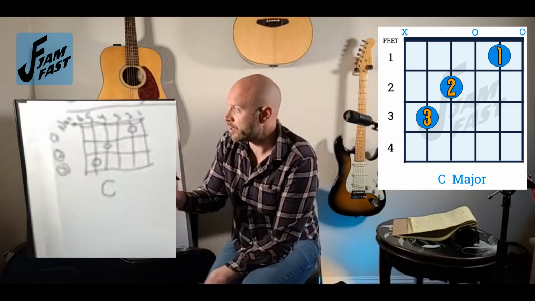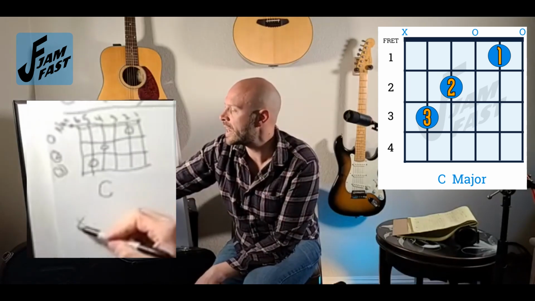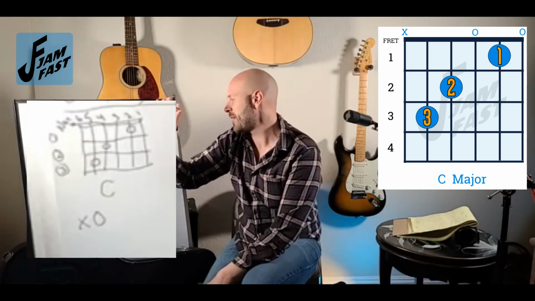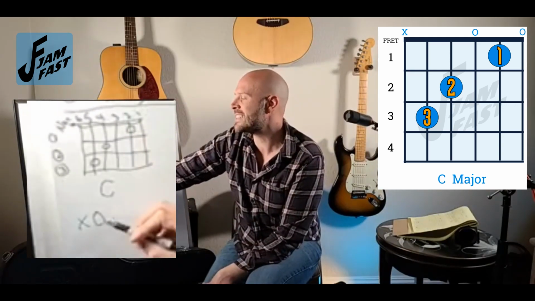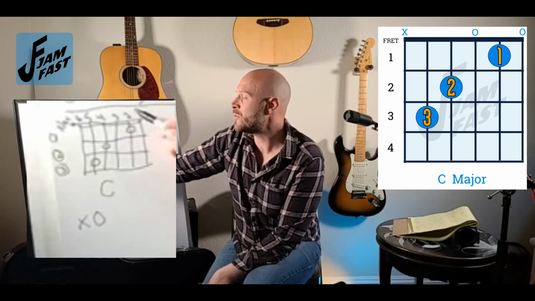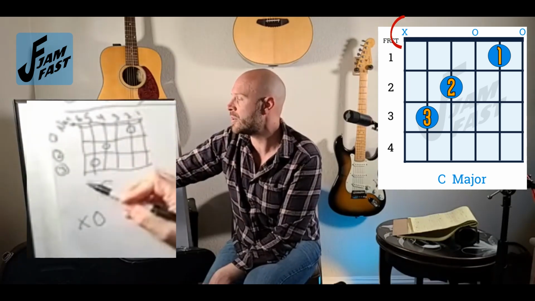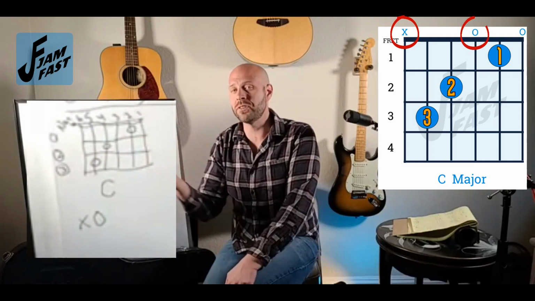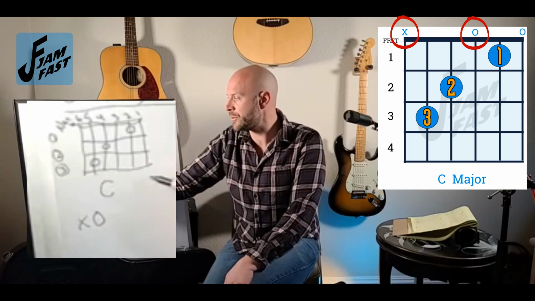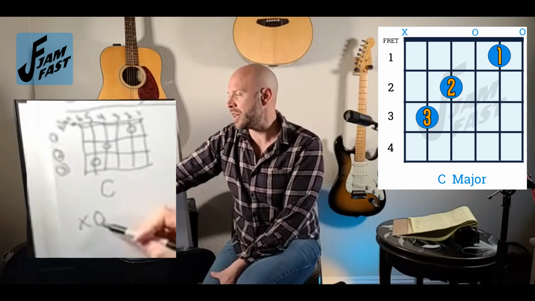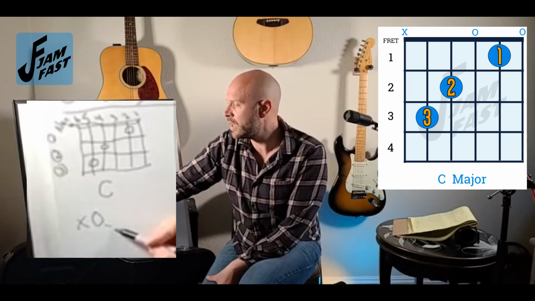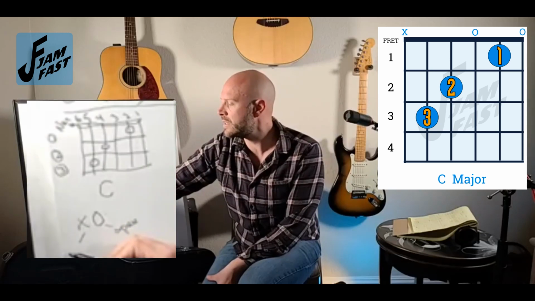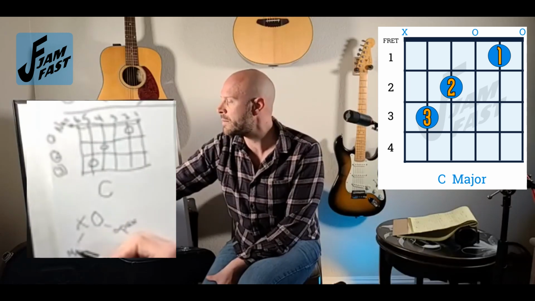Now the next thing to know about chord charts are these things, X's and O's. We use X's and O's on chord charts. They're either going to be on top of the chart or on the bottom. Most commonly, they're up on top of the chart, but just so you can see this chart easier, I'm going to write it on the bottom. The O means it's played openly. The X means we don't play it, so we'll write mute.